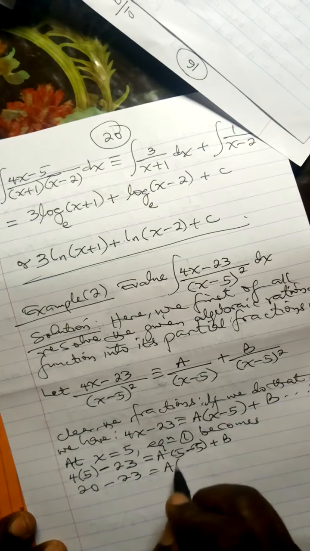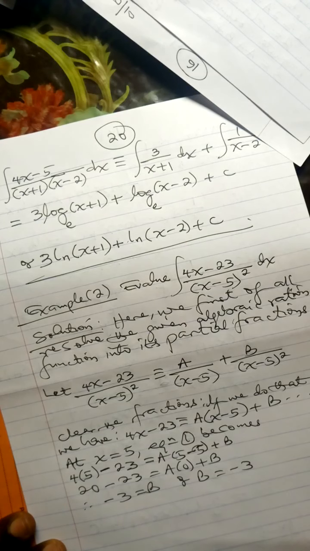Therefore, minus 3 is equals to b, or b equals minus 3.